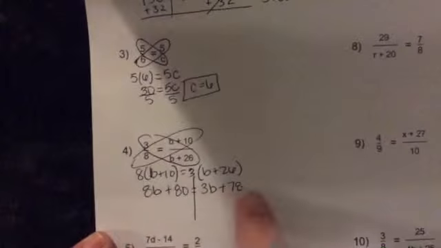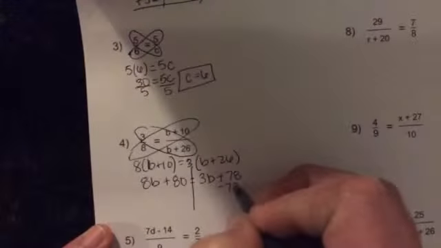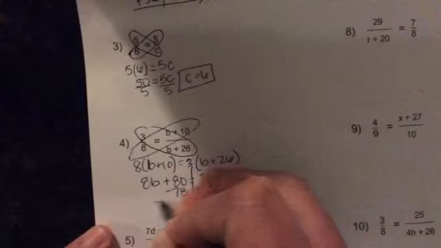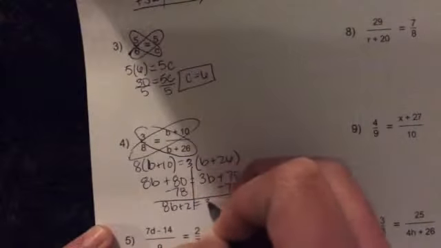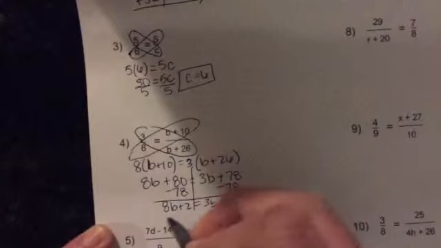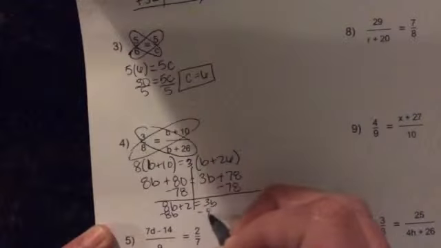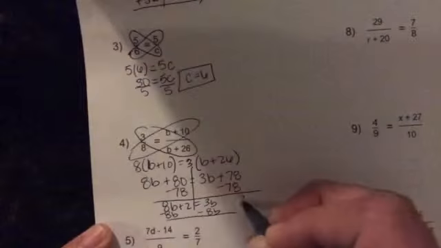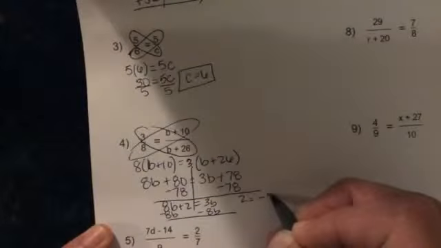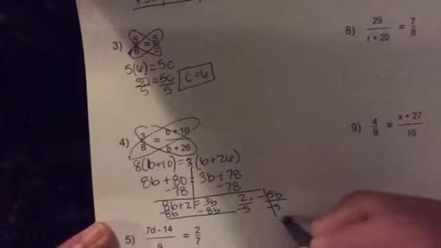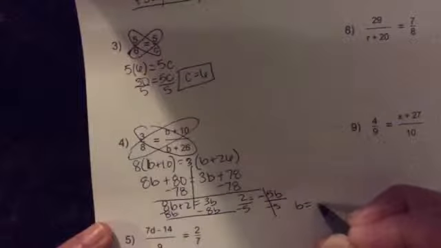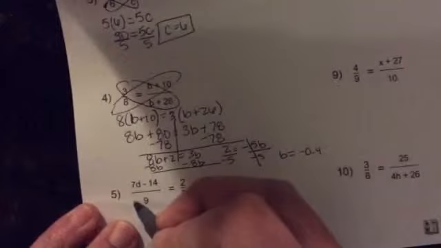I can't combine anything on the left or right side, so I'm going to take away 78. That's going to give me 8b plus 2 equals 3b. Alright, now what I do is take away 8b, and I have 2 equals negative 5b. I'm going to divide by negative 5 on both sides. I can leave it as a fraction, 2 over negative 5, or it's also b equals negative 0.4. Either way works.